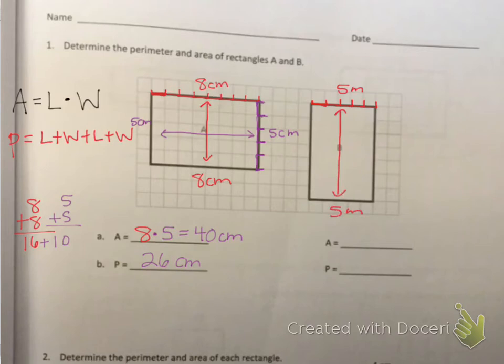Now let's figure out our width. 1, 2, 3, 4, 5, 6, and 7. Awesome. So 7 meters here. And if this is 7 meters, this will be 7 meters. Perfect. Now, from here, I would like for you to figure out the area and the perimeter.